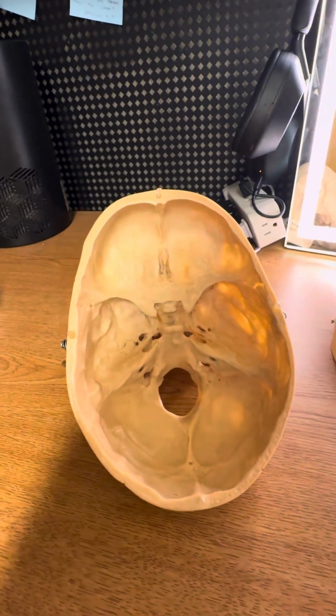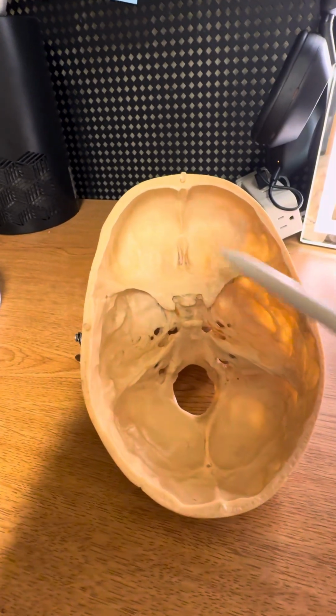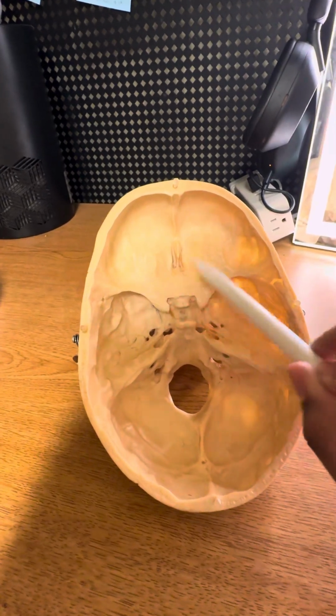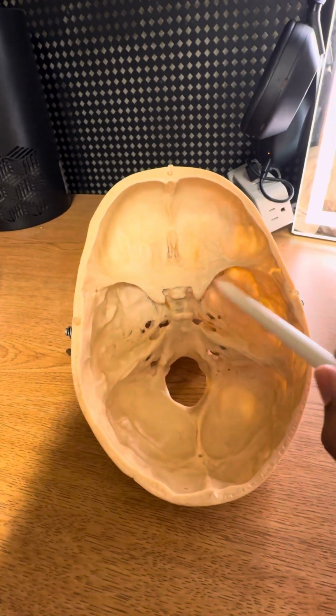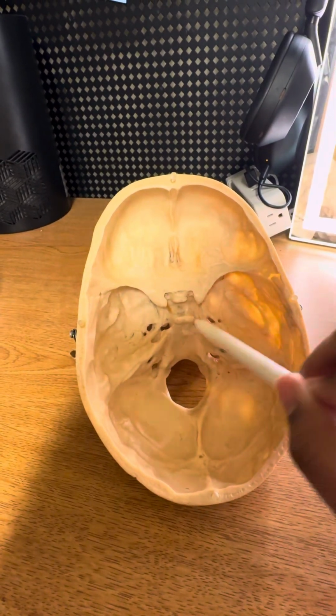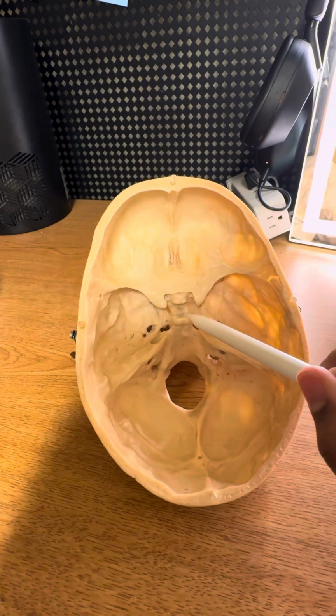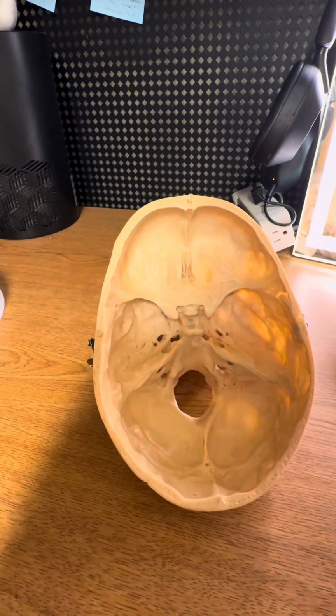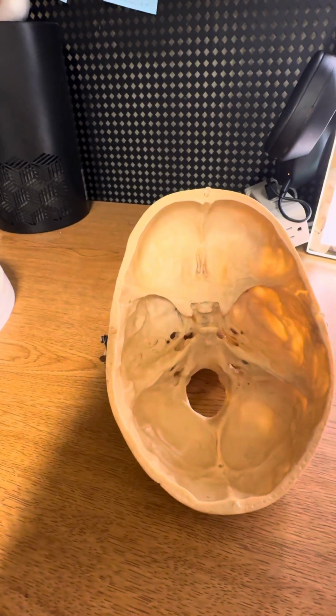So the structures here are the greater and less, well, this is the lesser wing. The one on top is the lesser wing of the sphenoid bone, and the one underneath, these things, and the spaces under here, that is the greater wings of the sphenoid bone. And then we have two different pterygoid processes.